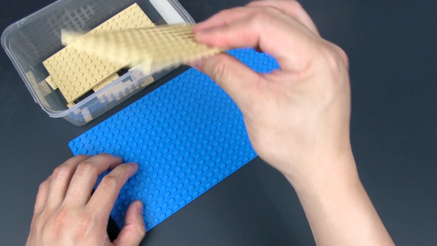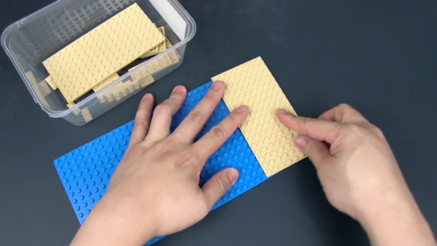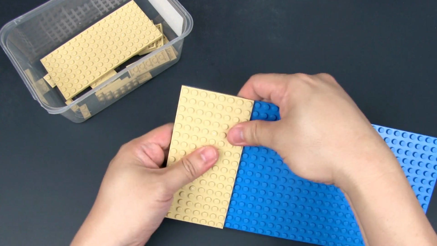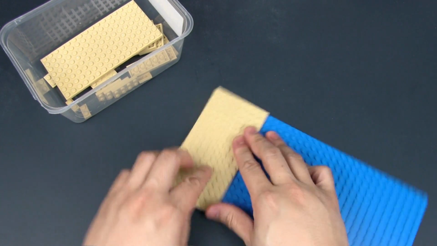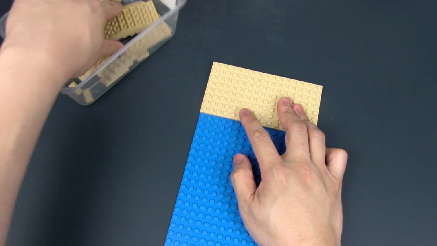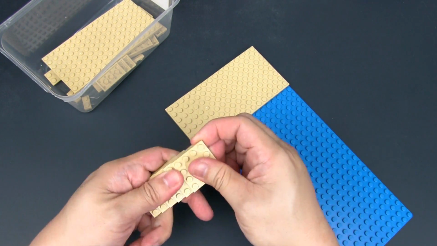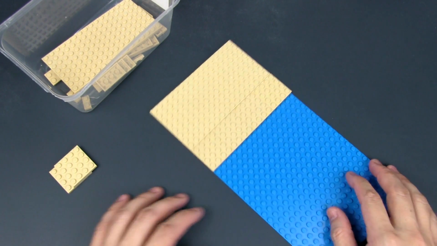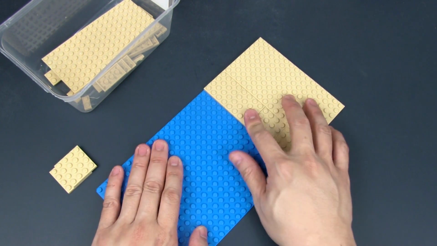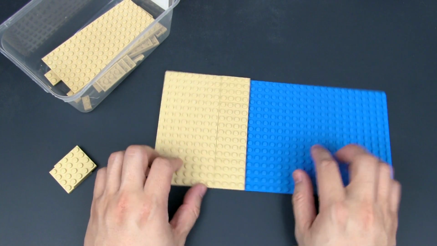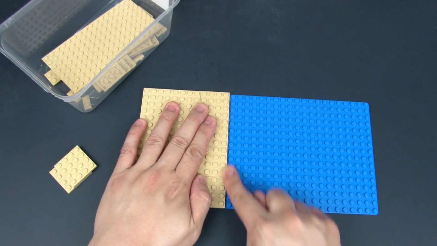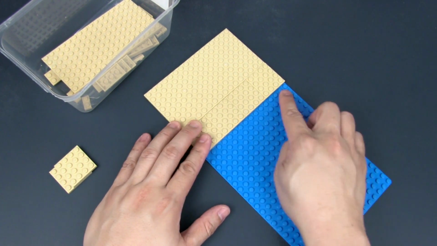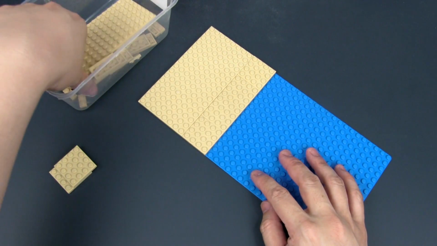I'll start off with this plate here, and that's an 8 by 16 plate, and I'll just press that in, and I'm going to use some smaller plates over here to add to the beach. Anytime you want to create natural terrain, whether it's a beach, grass, mud, sand or rocks, you do not want to work with straight lines like that, because then it looks really artificial. So we need to create some kind of a jagged look.